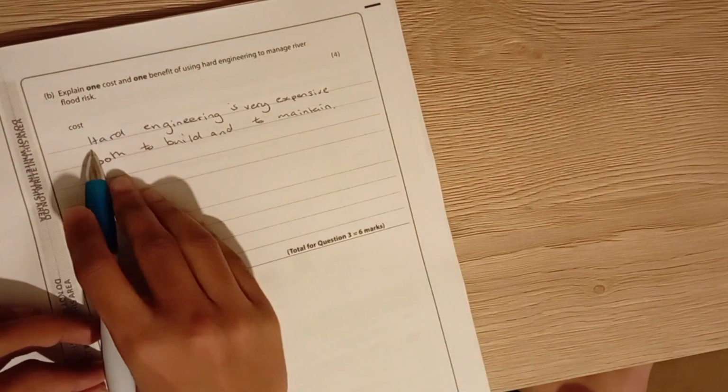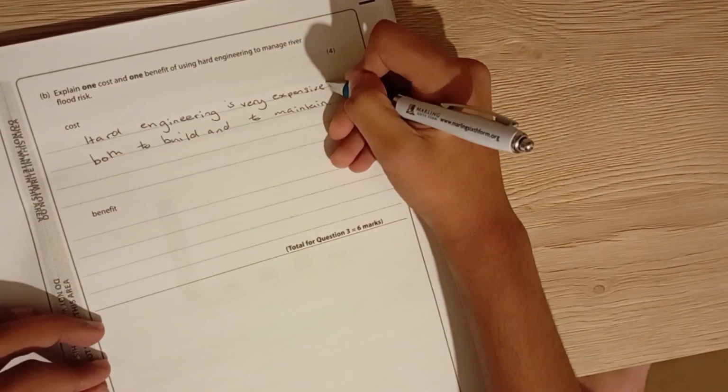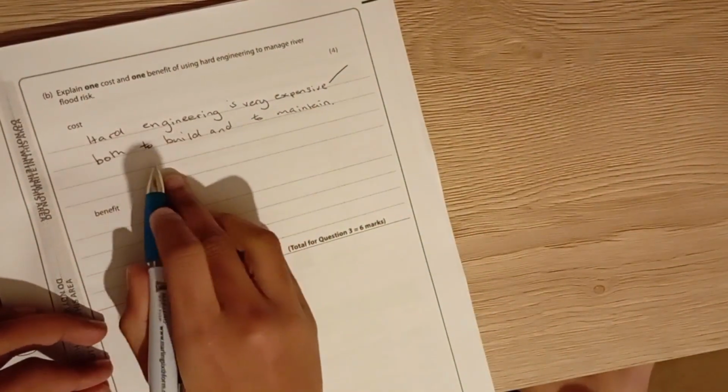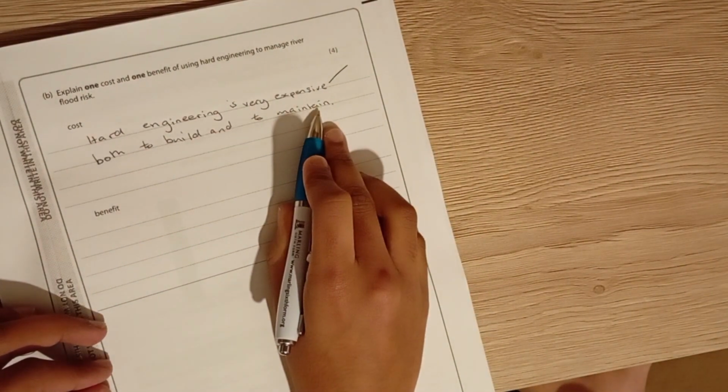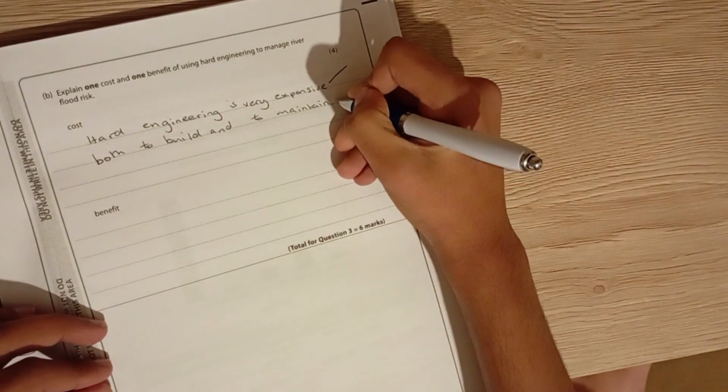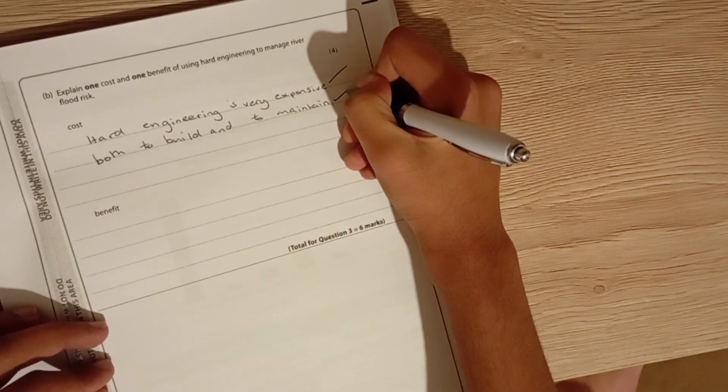Now you get 1 mark for saying hard engineering is very expensive. You explained your point. You've got to explain it too: to build and to maintain. That is already explained. So you get your 2 marks, full 2 marks here.